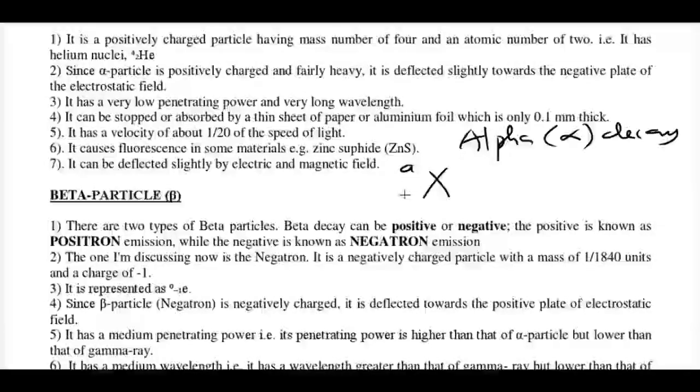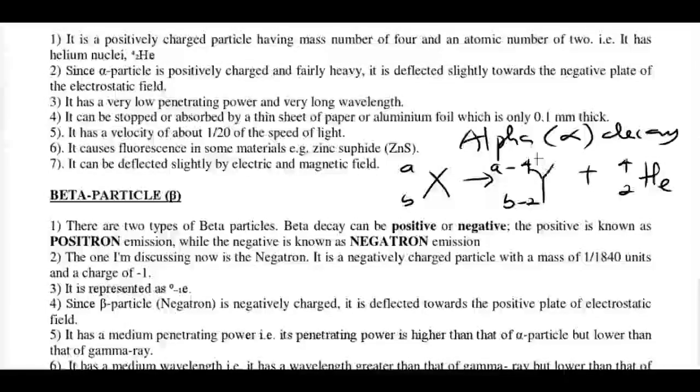Let's say this is an atom and this atom emits alpha particle, which is helium. So the mass number of the atom will be reduced by 4 and the atomic number will be reduced by 2. So this is how to represent alpha decay.